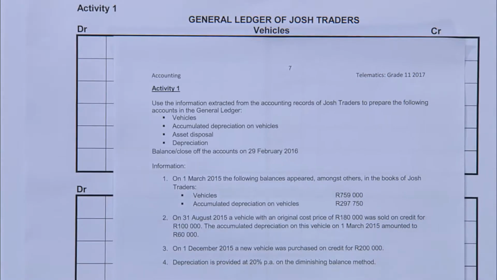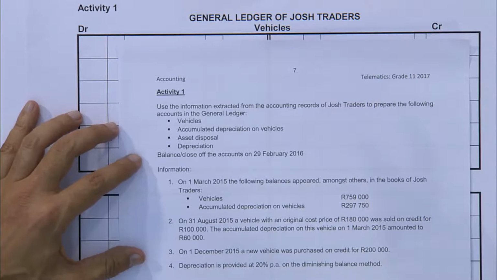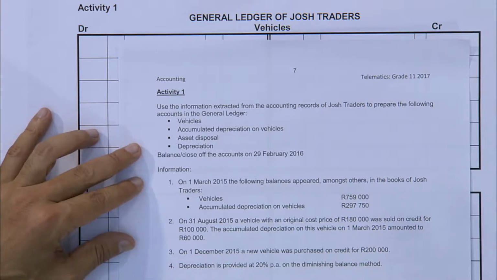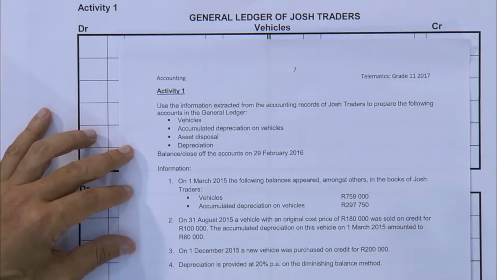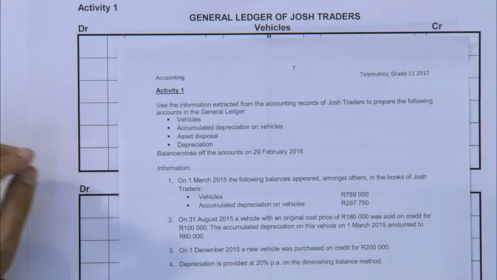Okay, so let's look at the activity that we have. So this will be in your workbook where you find this information. It says that we have to prepare the following accounts. We have to do a vehicles account, an accumulated depreciation on vehicles account, and an asset disposal account. And then we have to show the depreciation account. Then it says we're going to balance all the balance sheet items, the accounts, and we're going to close off all the nominal accounts.